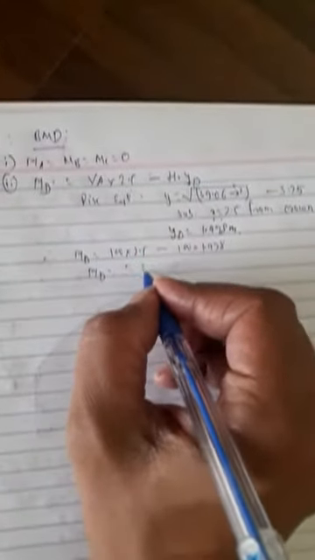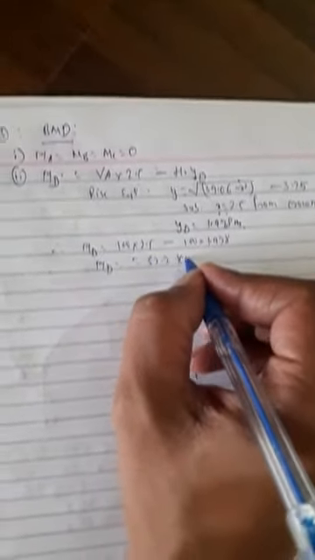Therefore, moment at D, MD is equal to 100 into 2.5 minus 100 into 1.978. So moment at D, MD is equal to 52.2 kilonewton meters.